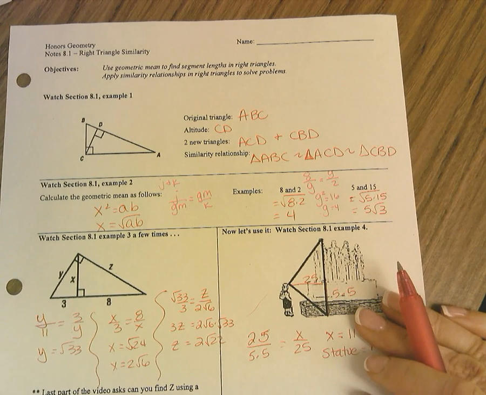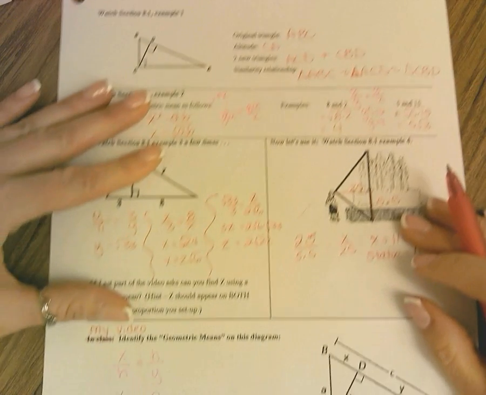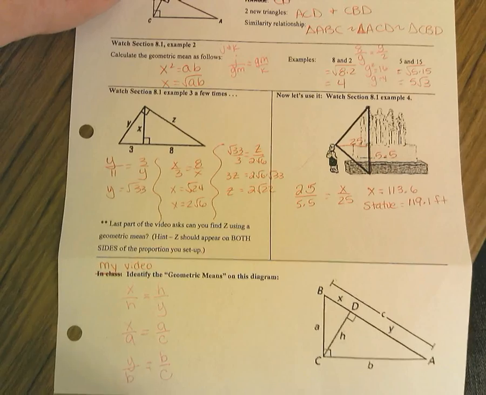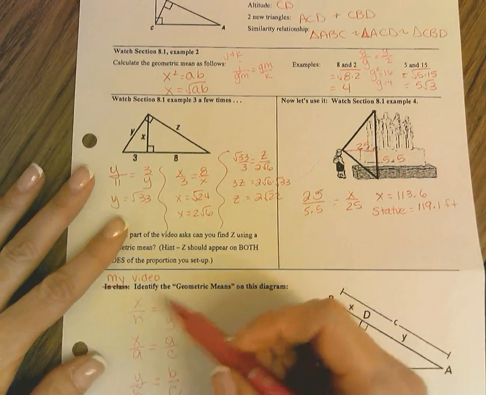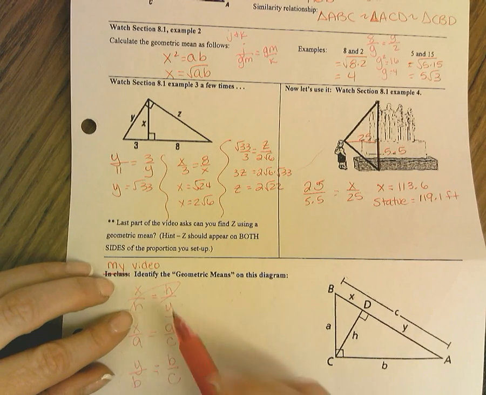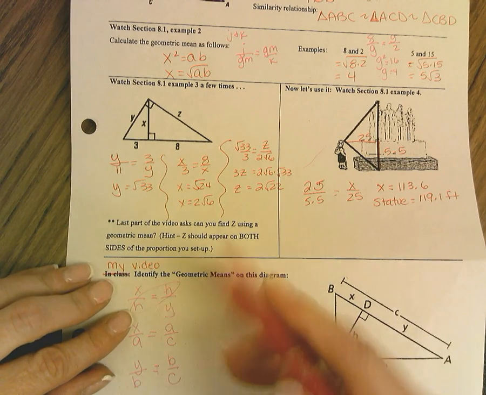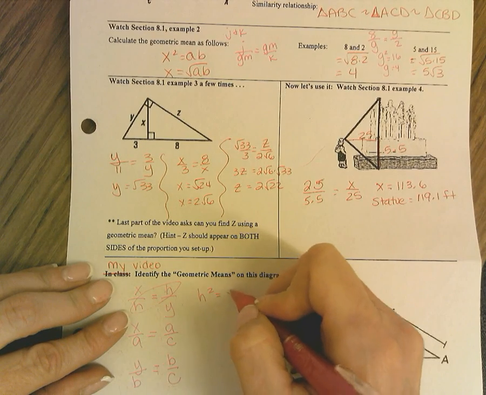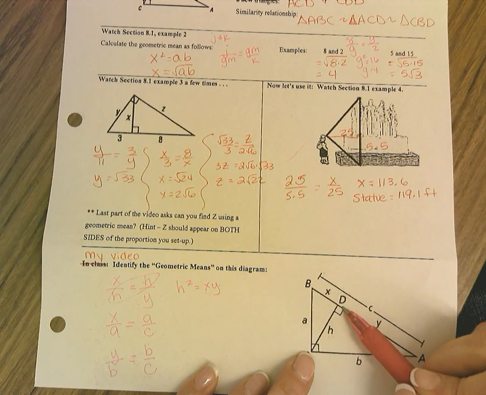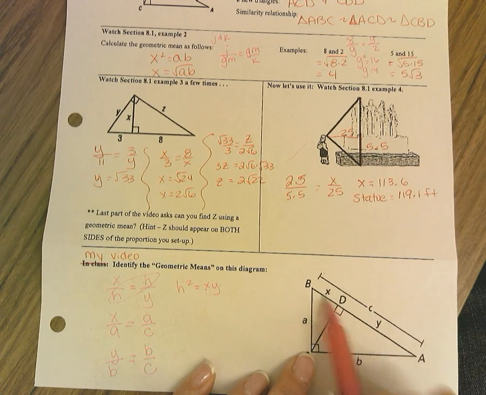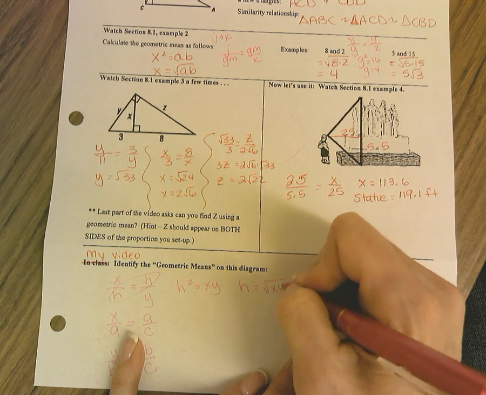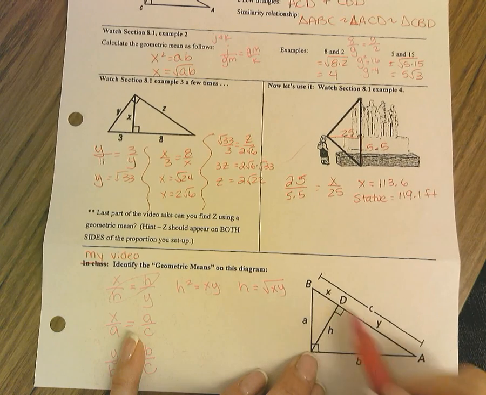Well, what I want you guys to notice is that these relationships we set up down below use what's called the geometric mean. You get the same number diagonal from each other. So in this instance, if I solve this proportion, I would have h squared equals x times y. Look what that's telling you. This side squared, your altitude squared, is x times y. Or you can write h equals the square root of xy.